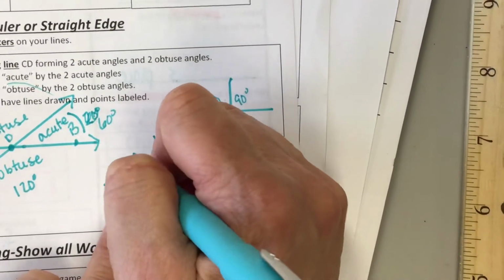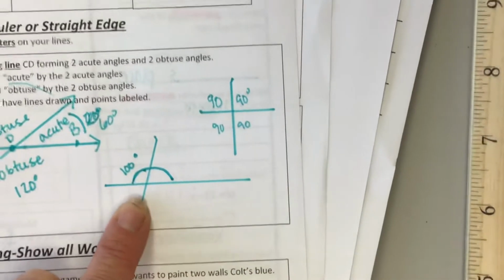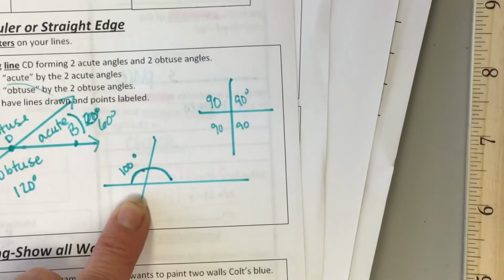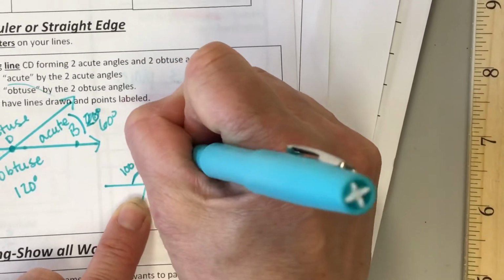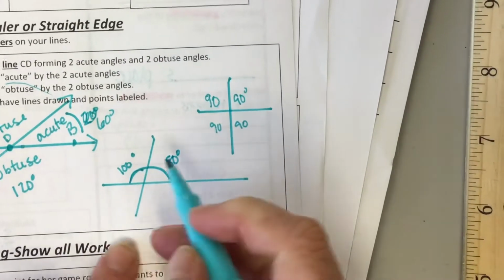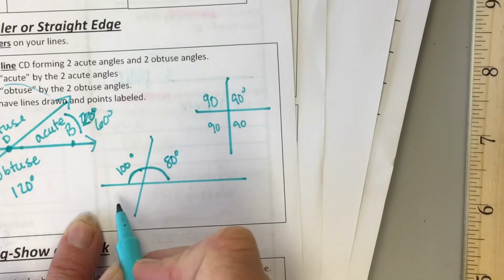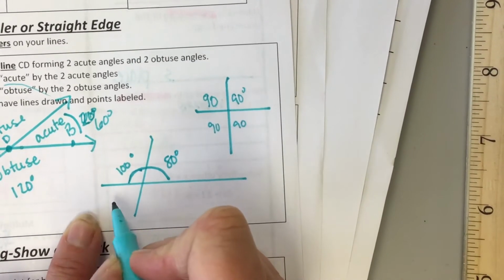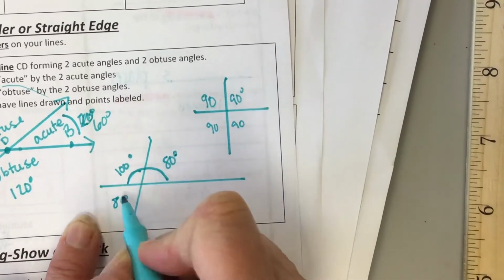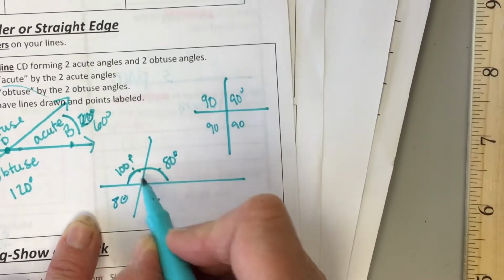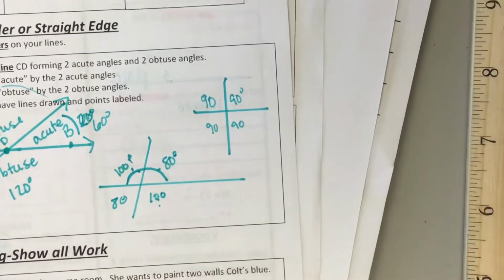My straight line adds up to what measure? 80. Well, it adds up to 180. So that one's 80. So this one is what? 80. It's the opposite. And this one is 100. Okay? Just a little extra tidbit for the day.